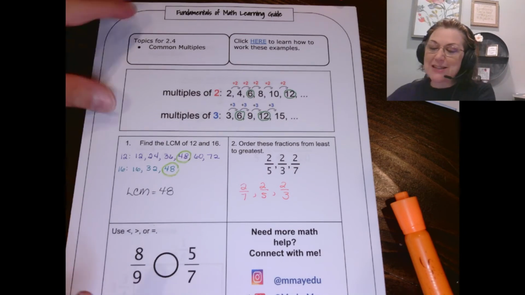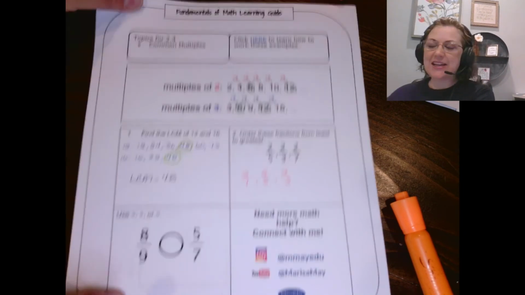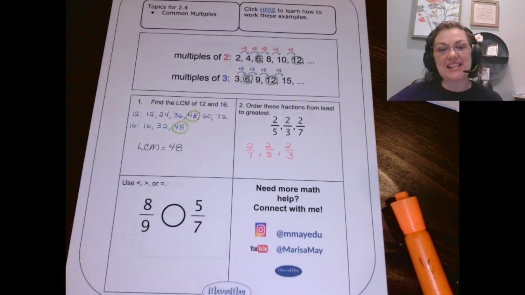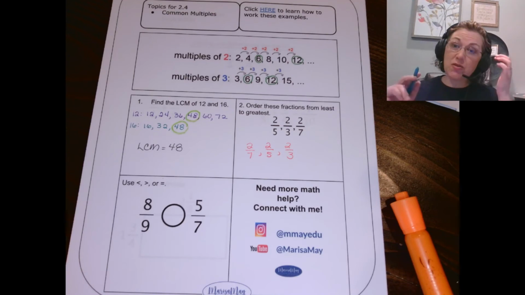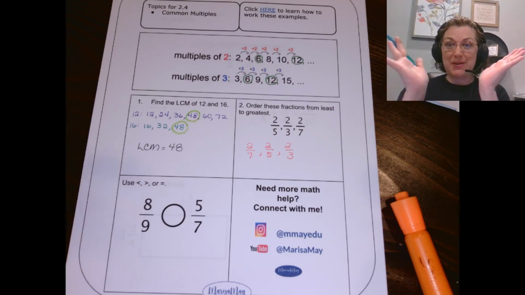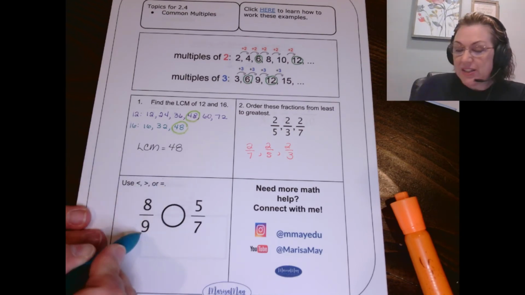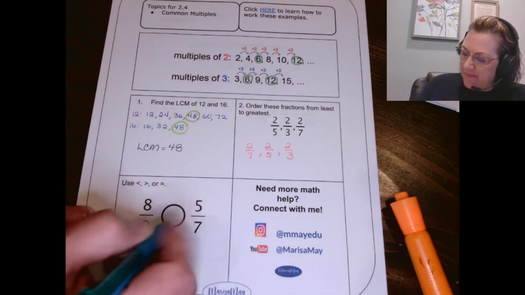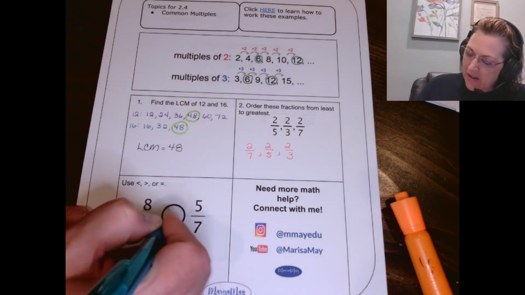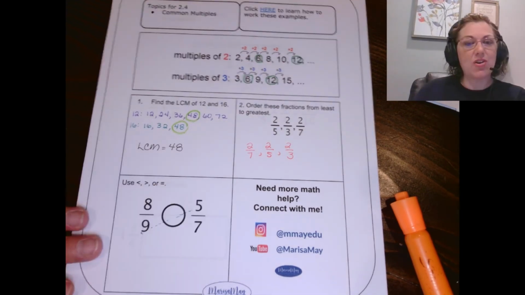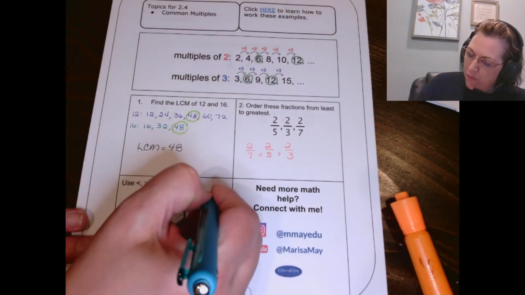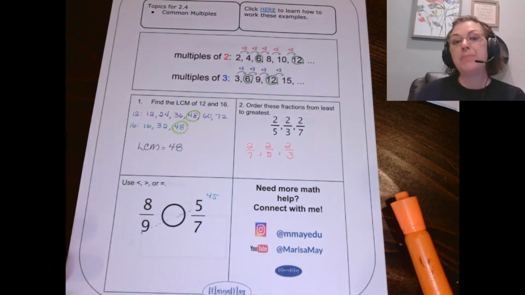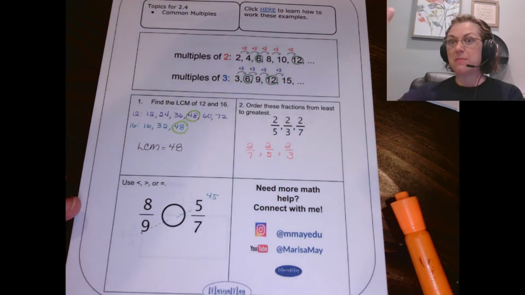All right, one last problem here, and that is to compare these fractions, 8/9 and 5/7. Let me show you a little trick that I do here to help me. Now, something you have to remember is you always start in the bottom. Okay, so we're going to start here at the bottom with a 9, and we're going to multiply across. So 9 times 5 gives me 45. And notice I wrote it over here as I was working my way from the bottom up.